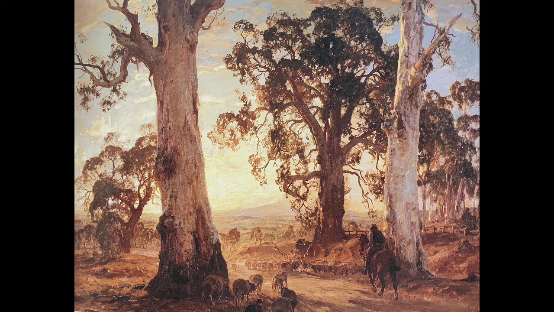So, as the name and the title suggests of that painting, Into the Light, the subject matter is not necessarily about the gum trees or the drover and the sheep. It's about the light.